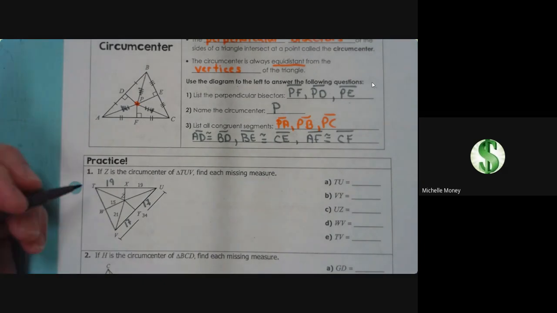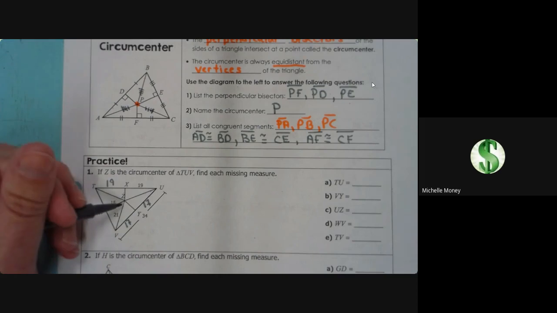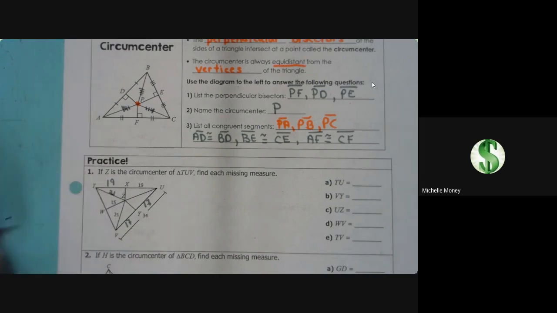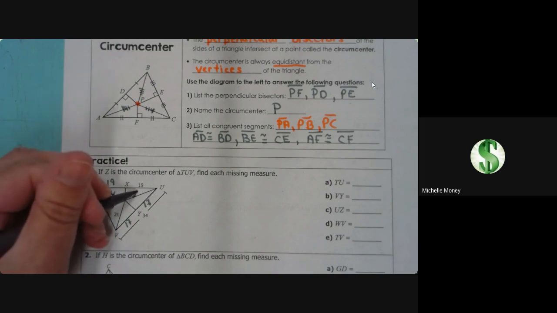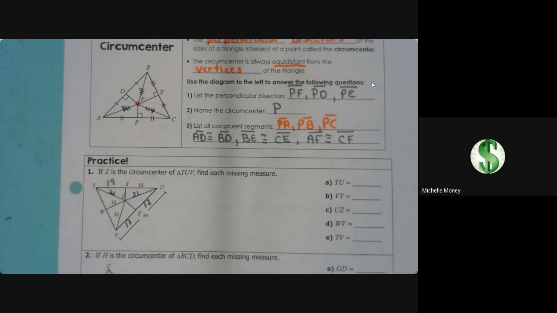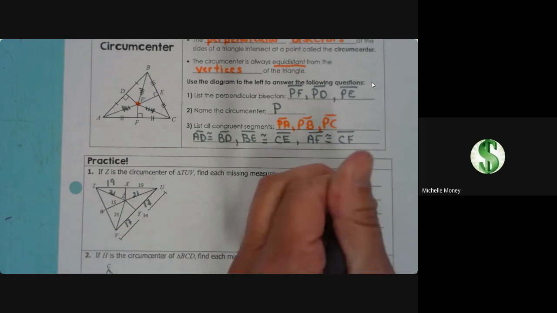Let's see what else we know. Okay, we know Z to V is 21, so that means T to Z is going to be 21, and U to Z is also going to be 21. All right, so TU would be this whole segment. That's going to be 38.